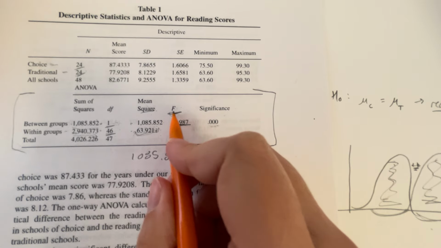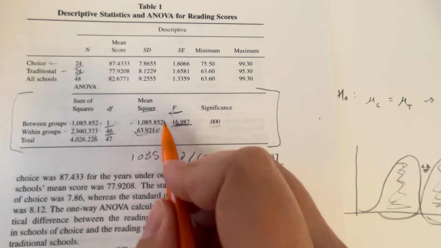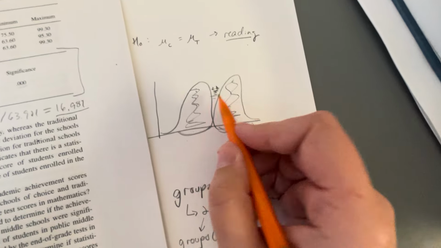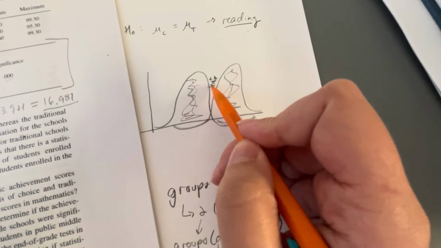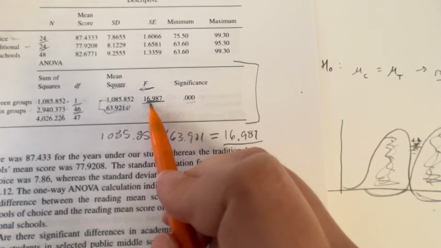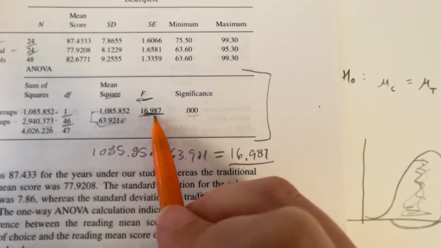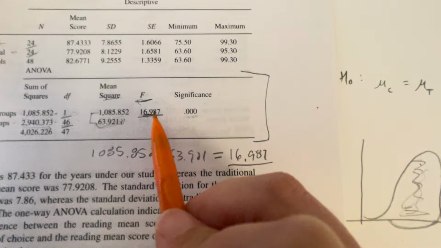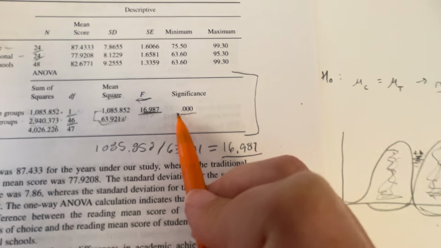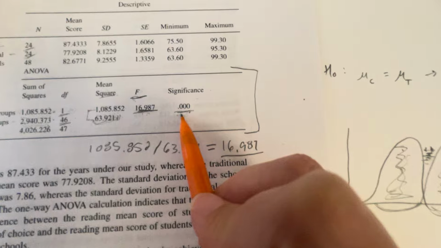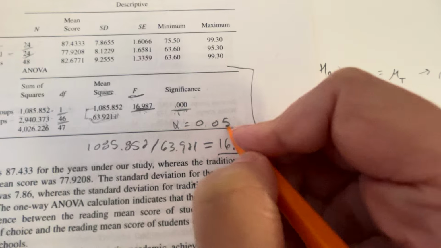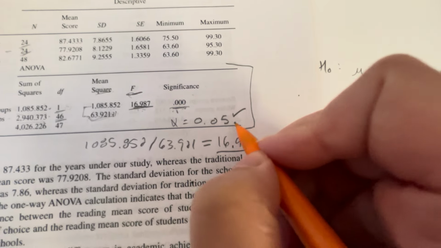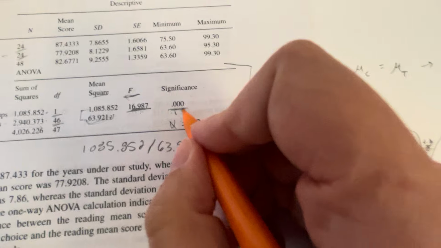We really want this F to be large because we want the magnitude of the difference between the groups to be very large, once we've accounted for this error within the groups. So for this F to be 16.987, that's really good. That means that we have a large F statistic, which means that we are more likely to find significance. And here we do find significance. This is the p-value, and it is significant at an alpha of 0.05 because this is smaller than this. So that means it's significant.